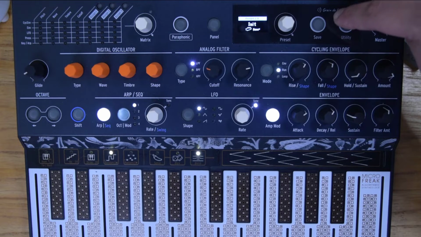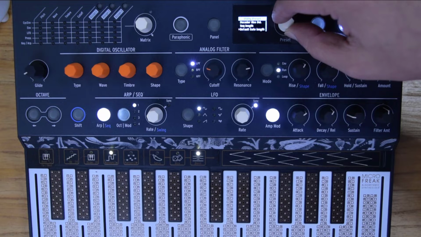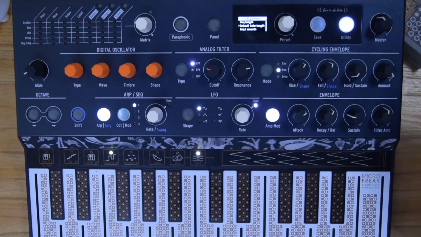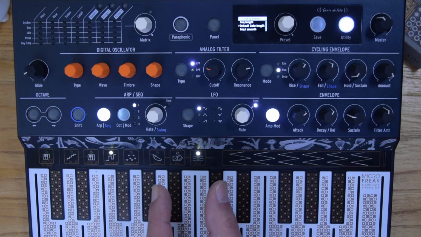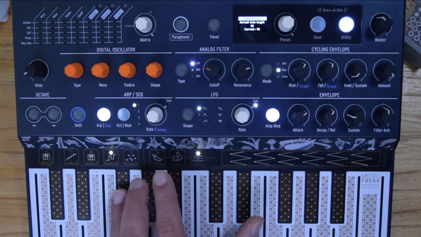And one other thing that you get here on the utility, when you go to preset, is going to be, let me just find it first. There we go, the default gate length. When you use an arp, depending on the gate length, the notes are going to be wide or very sharp. By default, it's going to be 50%, but you can change this behavior.